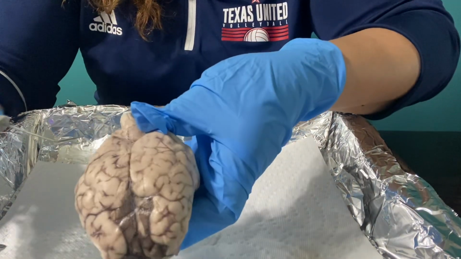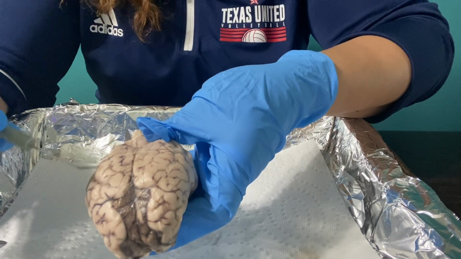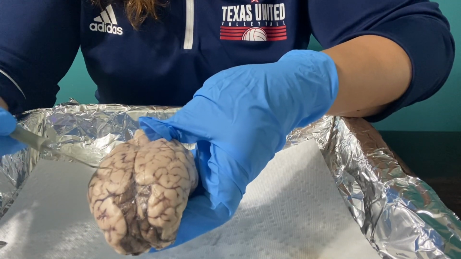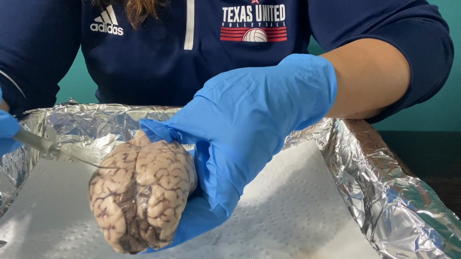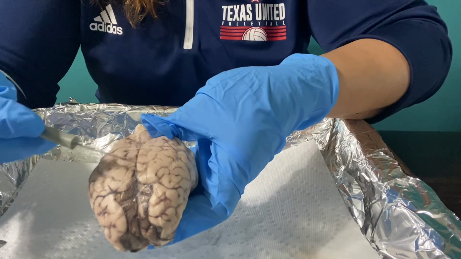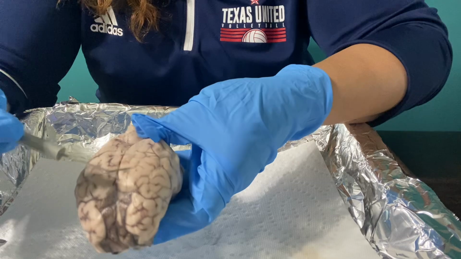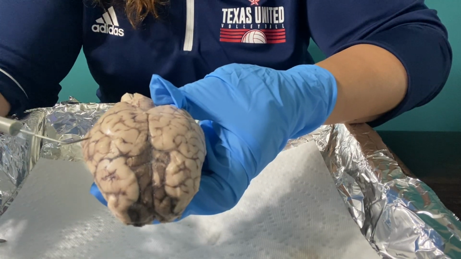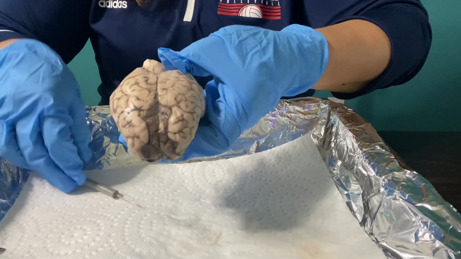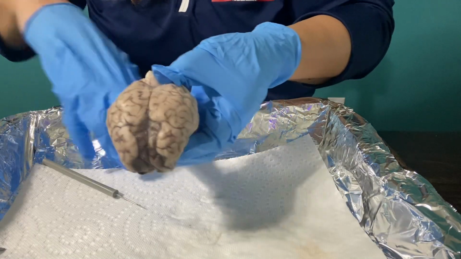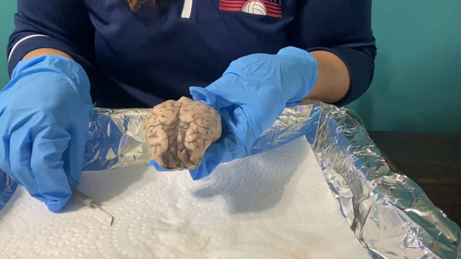Okay, but as you get closer, you're able to see these little ridges and valleys. These are called the sulci and the gyri. They help increase the surface area. It divides it into distinct areas as well. But ultimately, the more ridges that you see in the brain, that means that there are more brain cells you have. Okay, so let me take that off. All right, back to my brain.